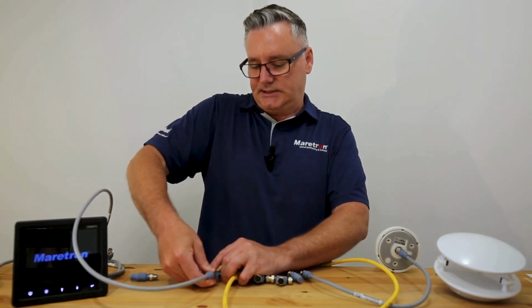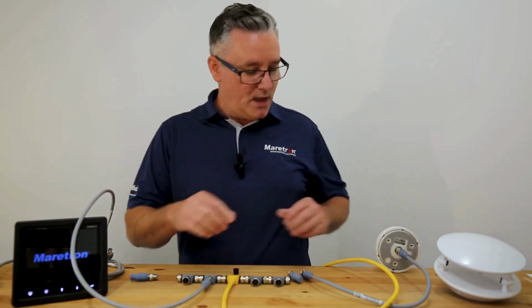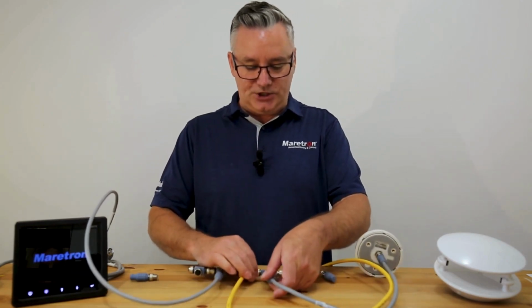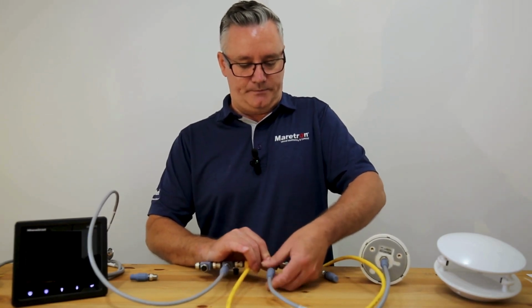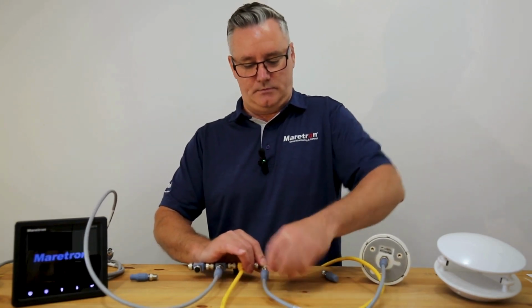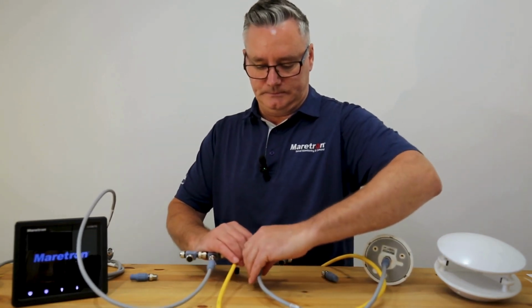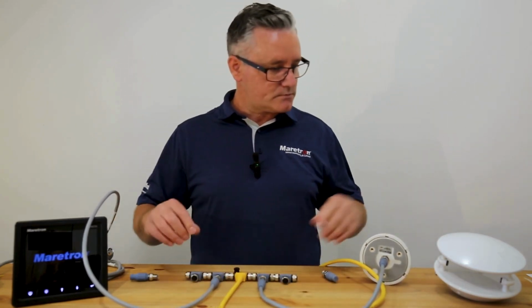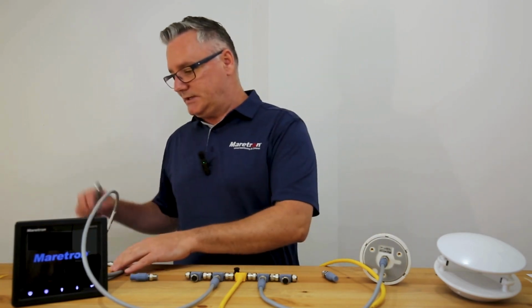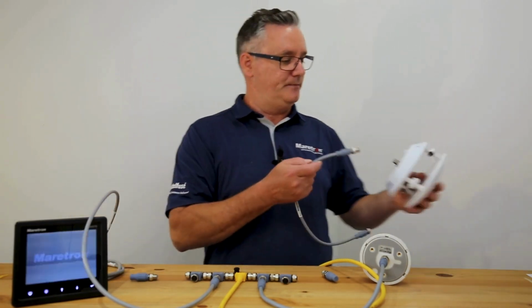Okay, and that's in nice and tight. Then we're going to add our GPS antenna. Again, nice and tight. Then we're going to add our wind sensor.